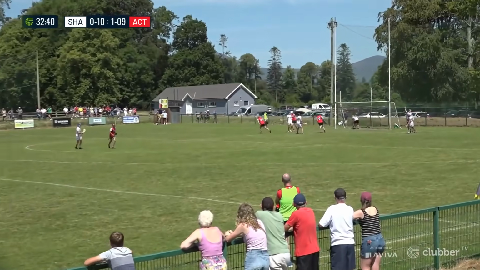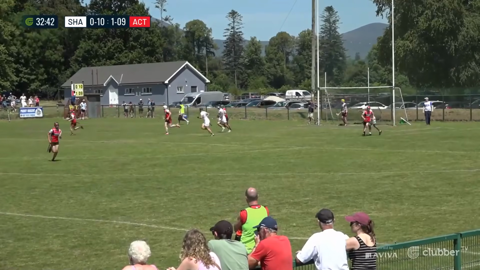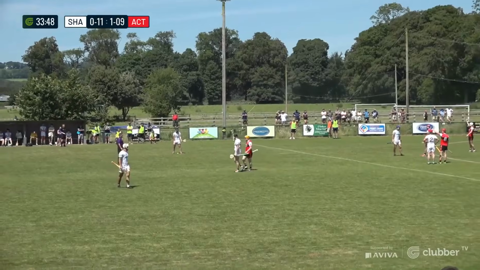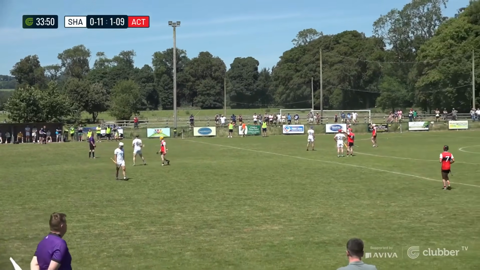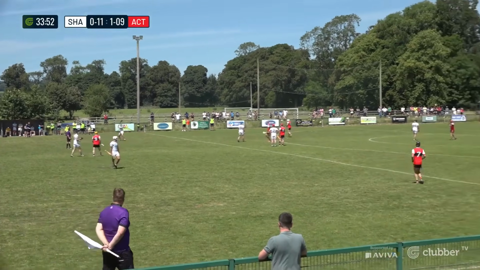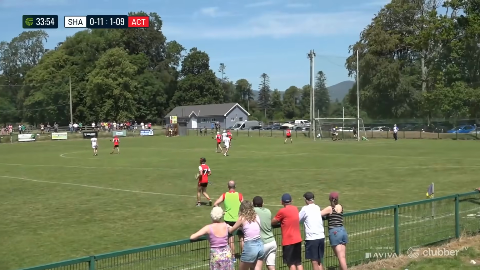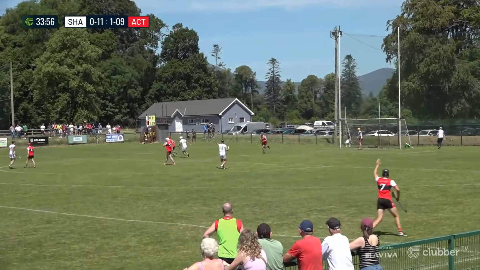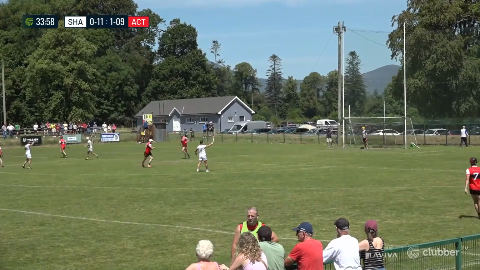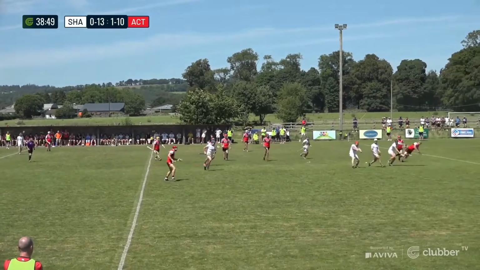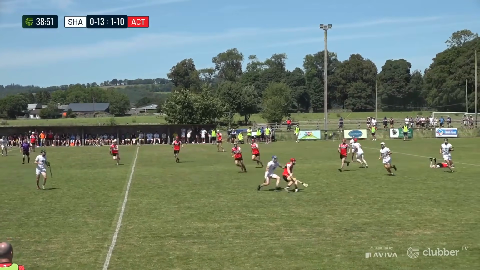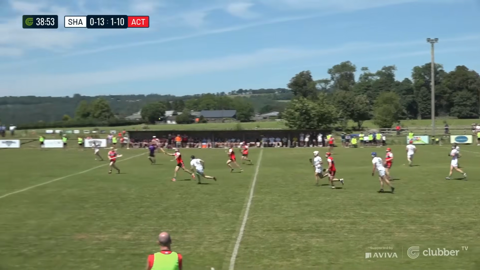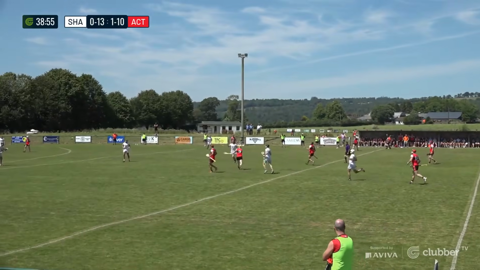So Dalton strokes this one well, strokes it over the bar. So Crawford strikes it well, strikes it low, strikes it over the bar. We're back on level terms. Again onto that break comes Conor Murray, man of the match in that game last week against Clashmore, where they came out 3-14 to 16 point victors over the Clashmore men.